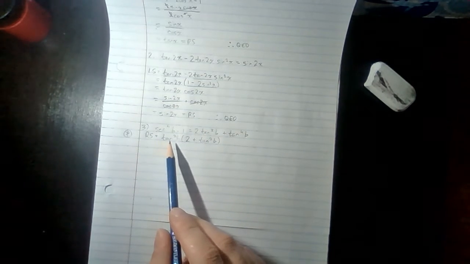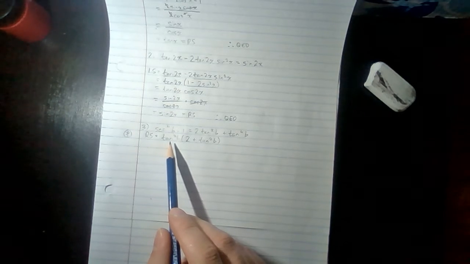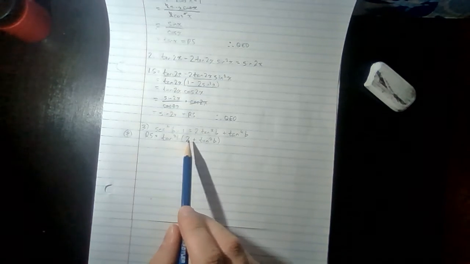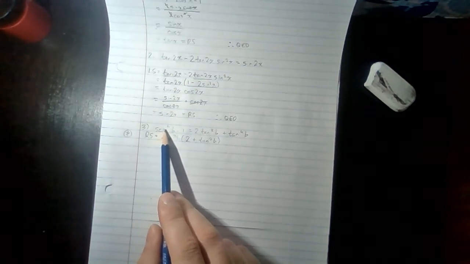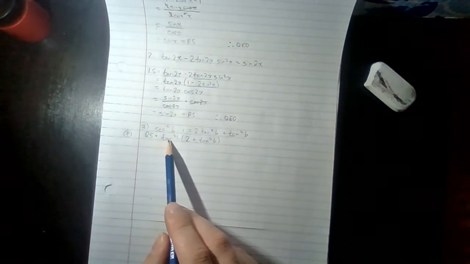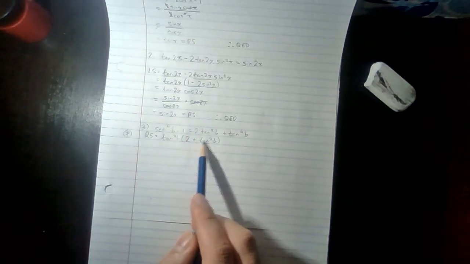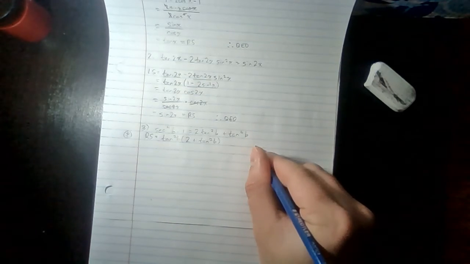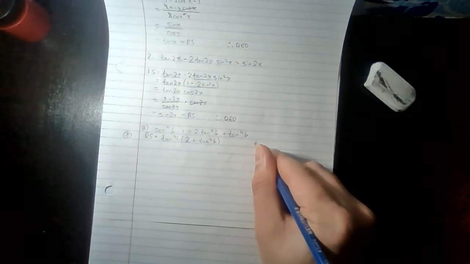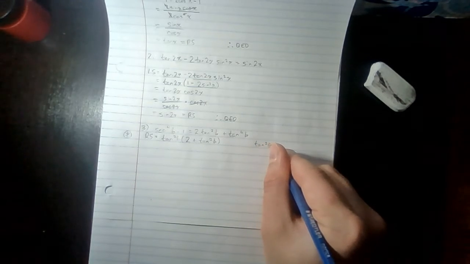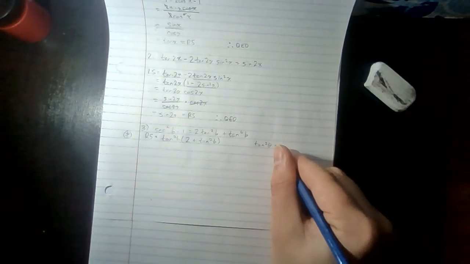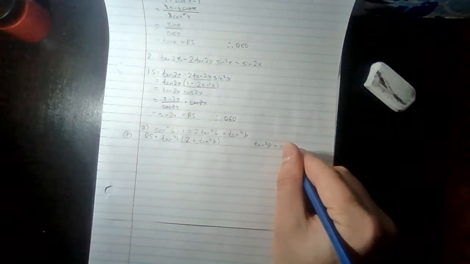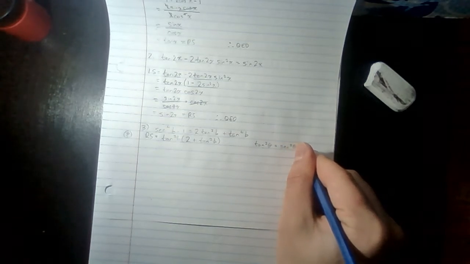And so from here, it's not immediately clear where to go, but we know we need to deal with secants instead of tans. We have two different tan squared b's. We can use the Pythagorean identity and rearrange it, which tells us that tan squared theta should be secant squared theta minus 1.